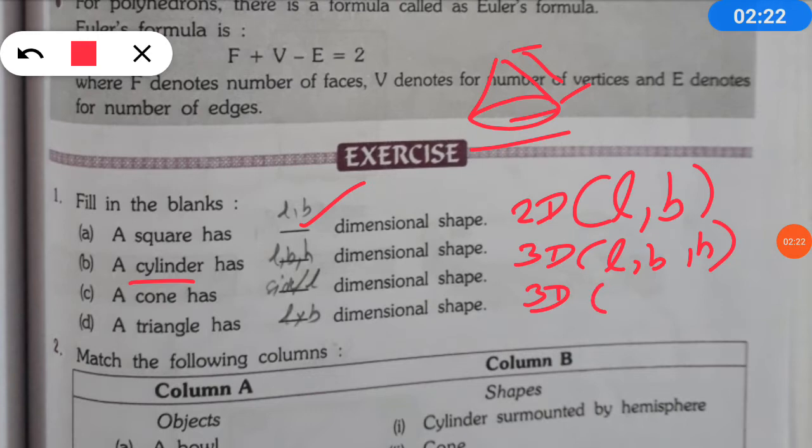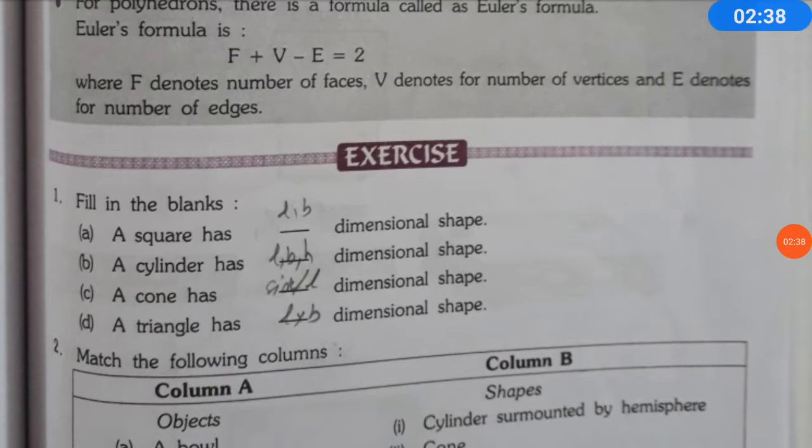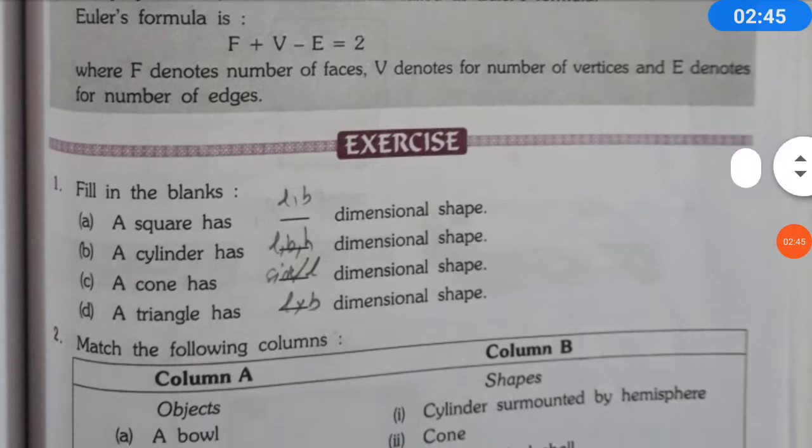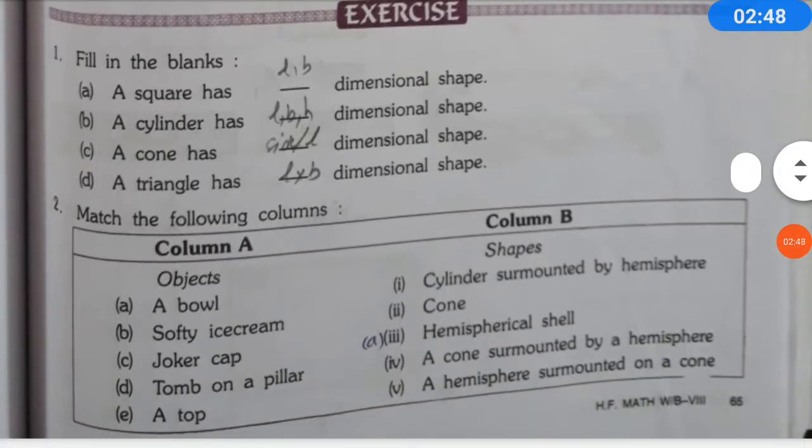Then what is the D part? A triangle has dash dimensional. As you know, a triangle is 2D, isn't it? So here the answer will be 2D. Base and height are observed. Clear to everyone? So this is the answer. You can write: a square has two-dimensional shape, a cylinder has 3D, a cone has 3D, a triangle has 2D. Like this you have to write. For the explaining purpose, I had written the length, breadth, height like this. Okay. Now come to question number 2.